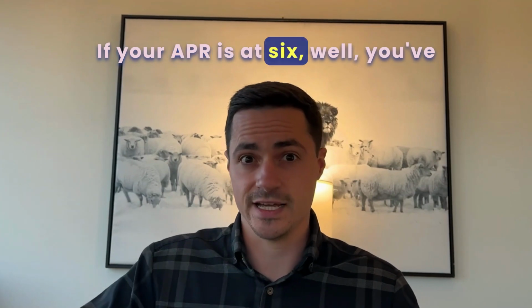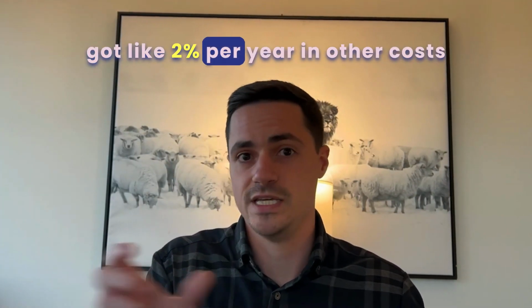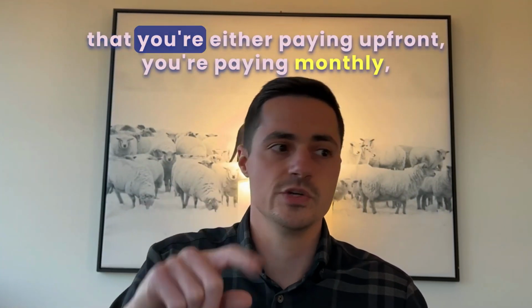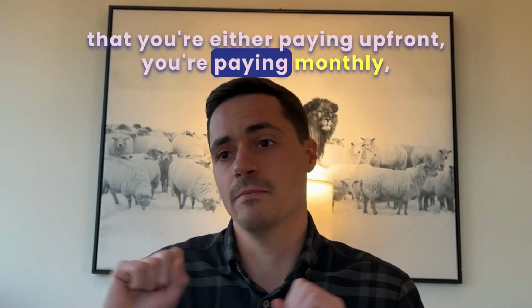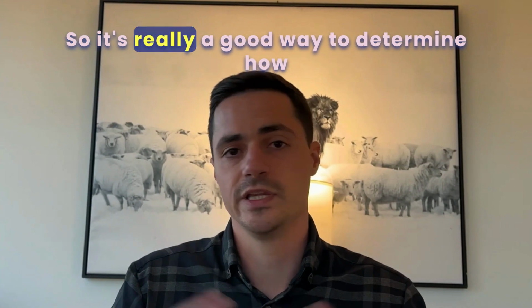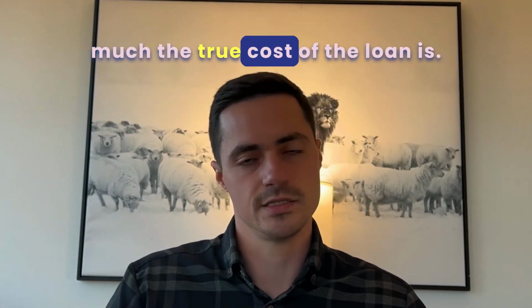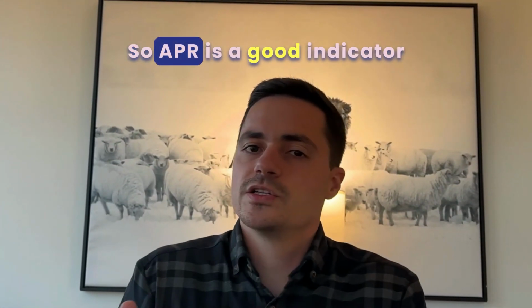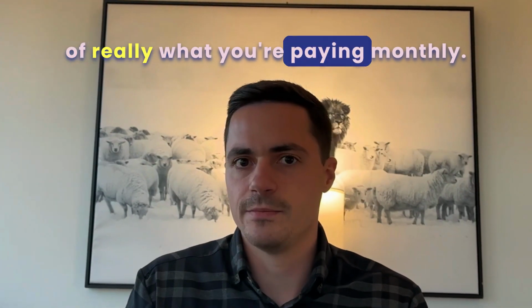If your APR is at 6, well, you've got like 2% per year in other costs that you're either paying up front, you're paying monthly, like mortgage insurance, or some combination of both. So it's really a good way to determine how much the true cost of the loan is. So APR is a good indicator of really what you're paying monthly.